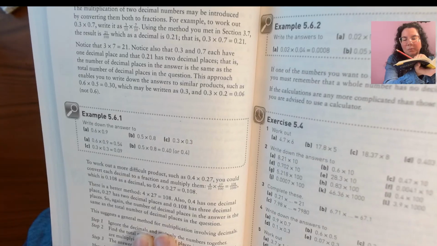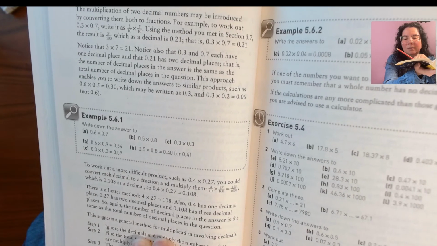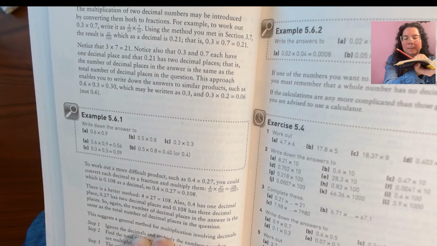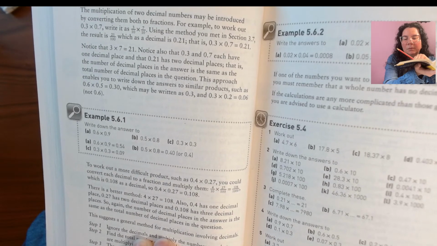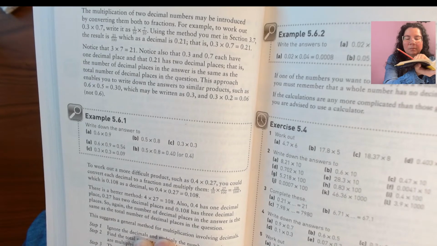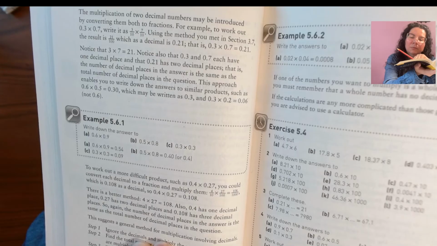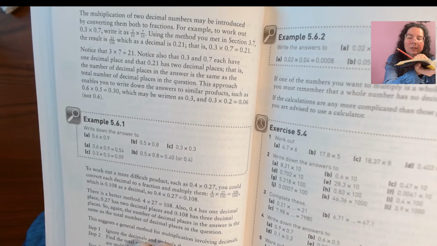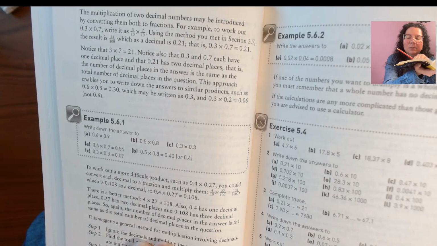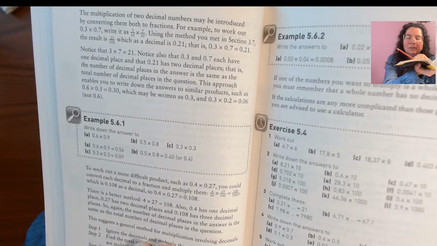Example 5.6.1. Write down the answer to 0.6 times 0.9. So 0.6 times 0.9 equals 0.54. 0.5 times 0.8 equals 0.40. 0.3 times 0.3 is 0.09.